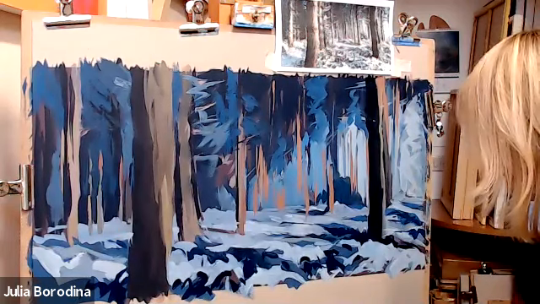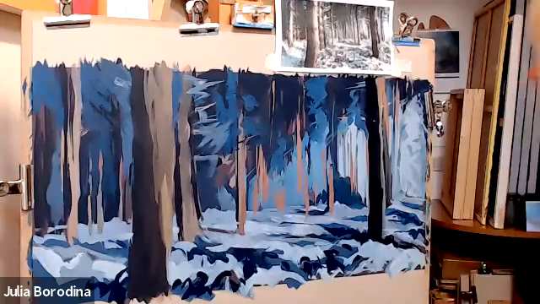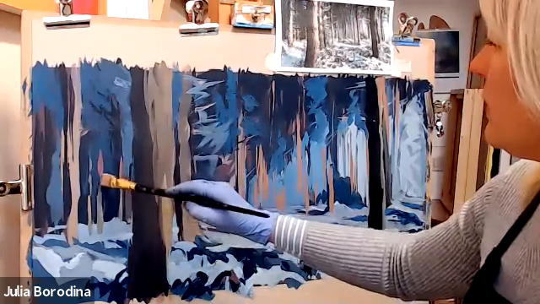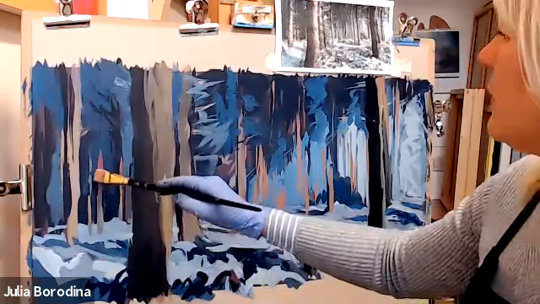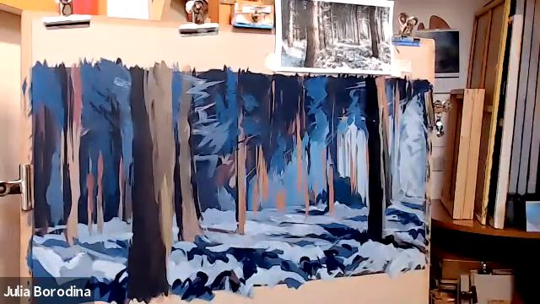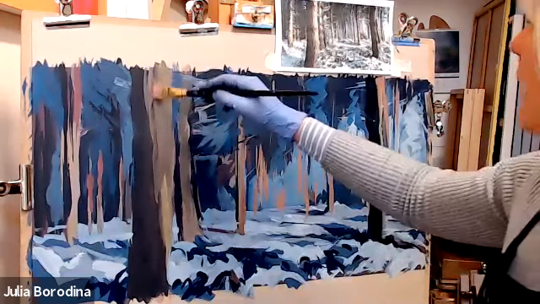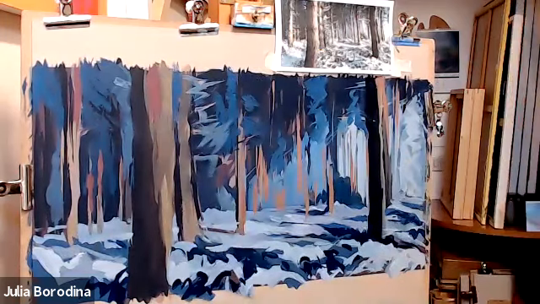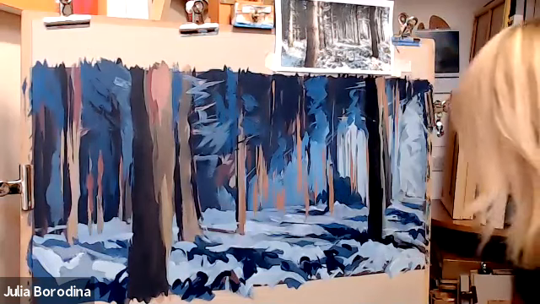Okay, maybe even more violet here, to see some of the darker tones on top. Okay, this tree will have different attention. I think that needs a lot more ochre.